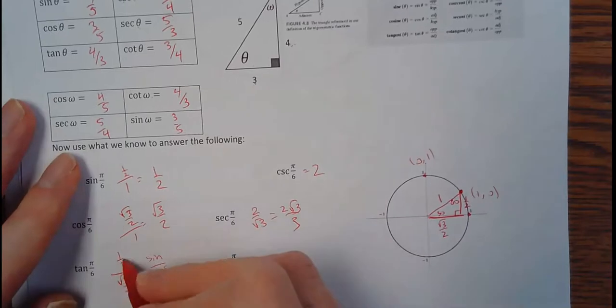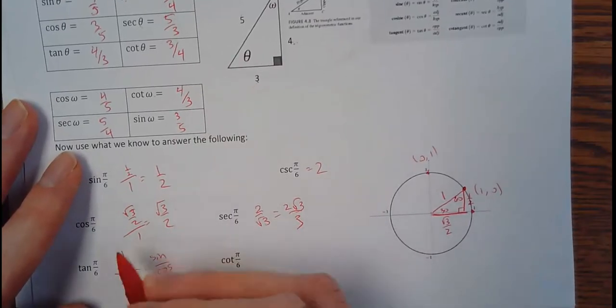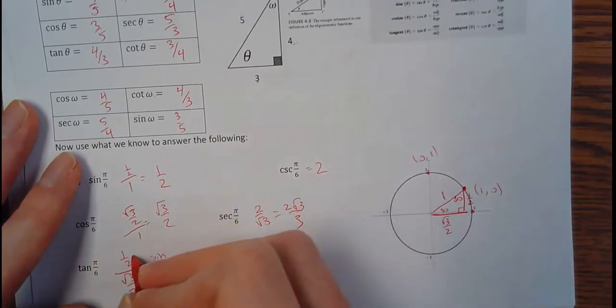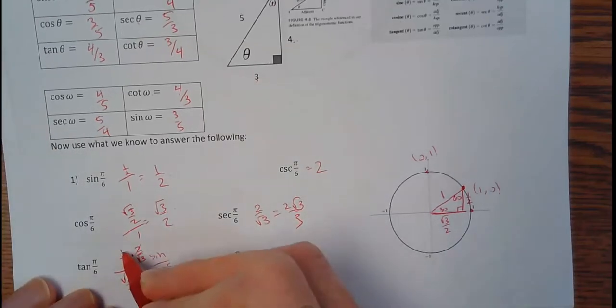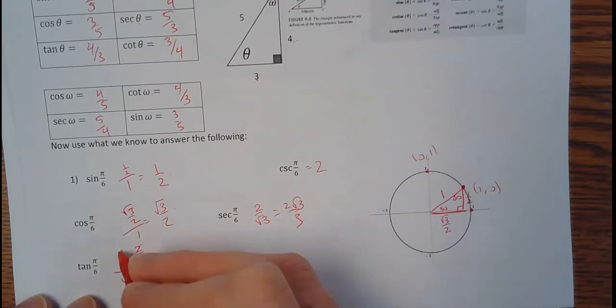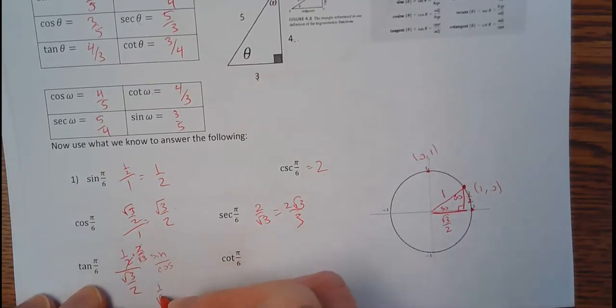Now, if they're both over 2, when we flip and multiply, when I multiply this by 2 over radical 3, the 2's cancel out. So the shortcut here is if the denominators of both of these match, just wipe them out. It's actually 1 over radical 3. Rationalize that. That's radical 3 over 3.